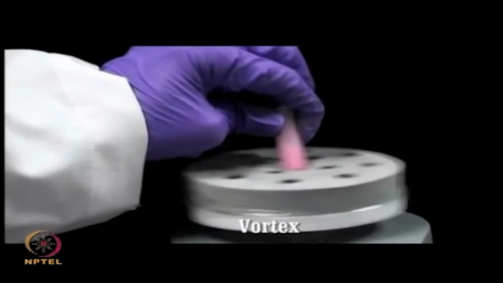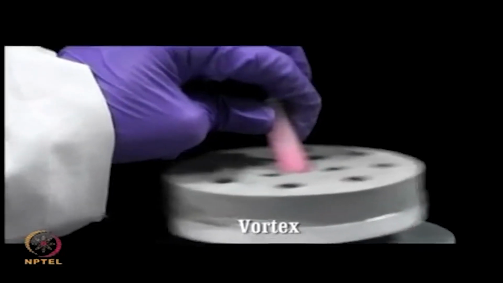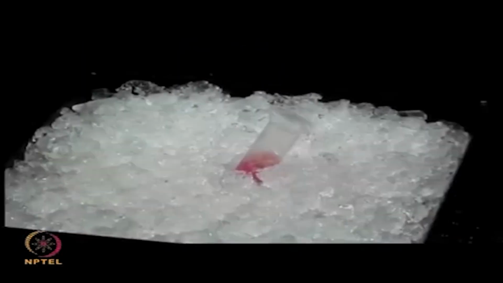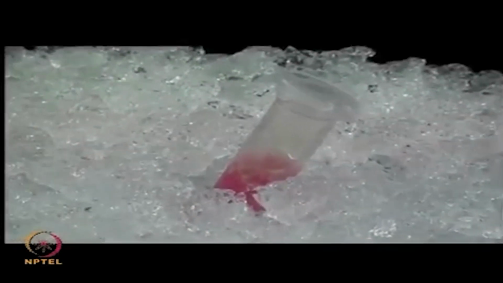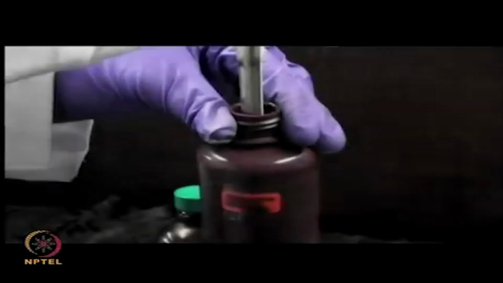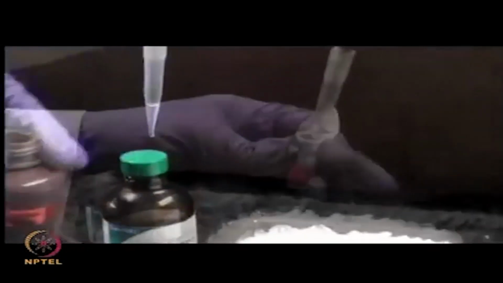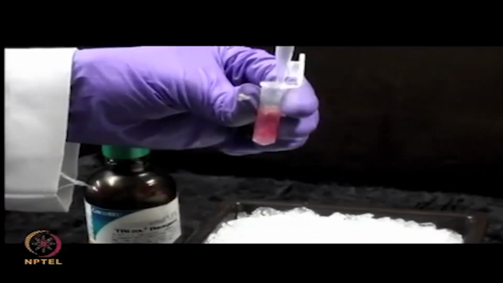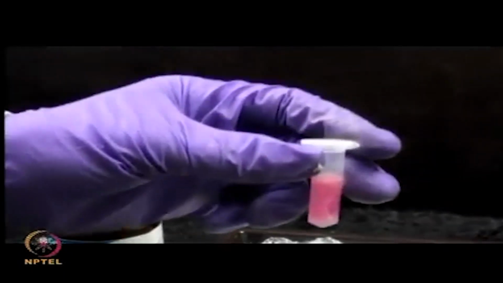Mix the contents thoroughly by vortexing. Next, add chloroform to this solution. Mix the contents and place the tube on ice for a few minutes.